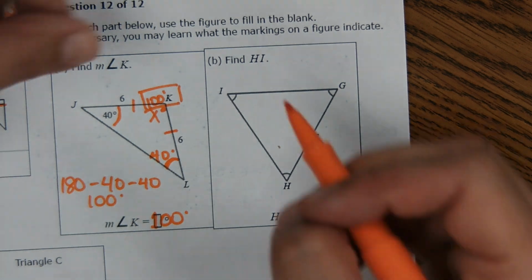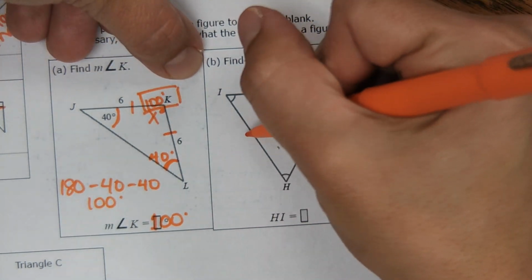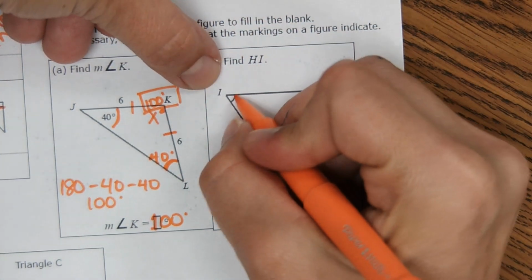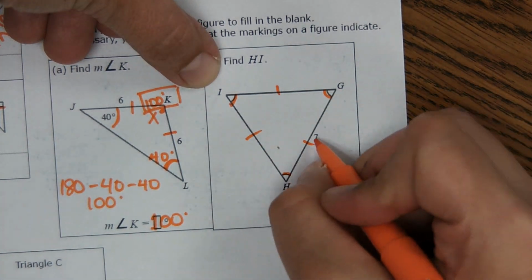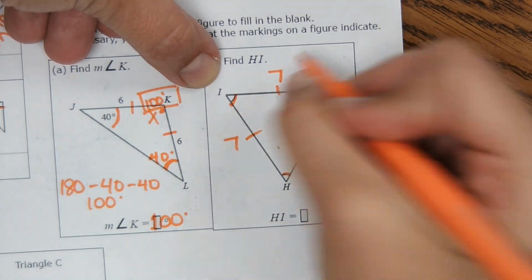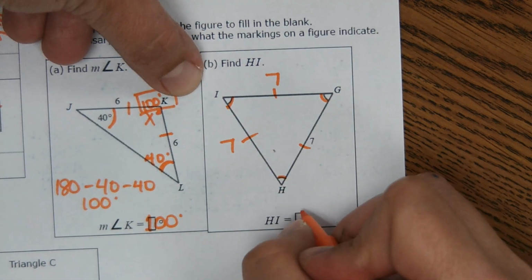Okay, and then for HI, so it's talking about this segment here, it shows that all the angles are the same, so therefore all the side lengths are going to be the same. If this is 7, this is 7, and this is 7. So the length of HI would just be 7.